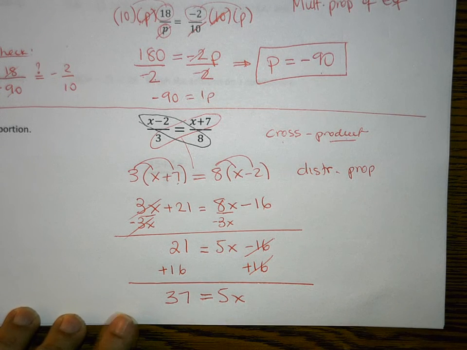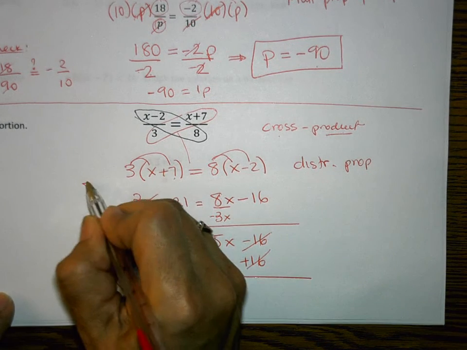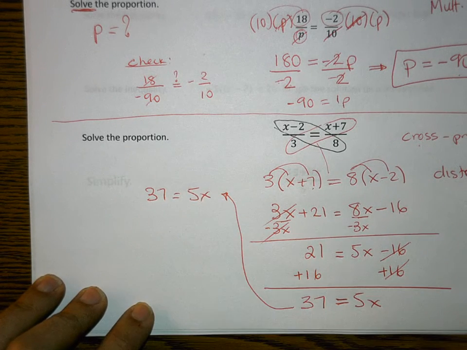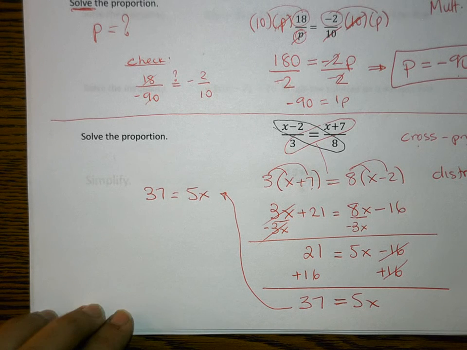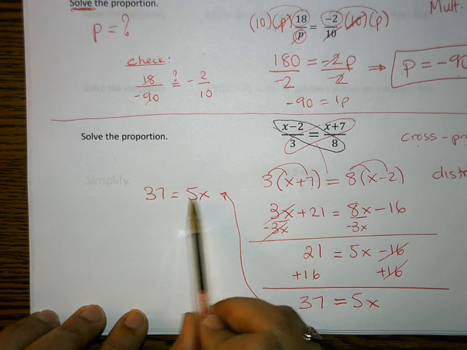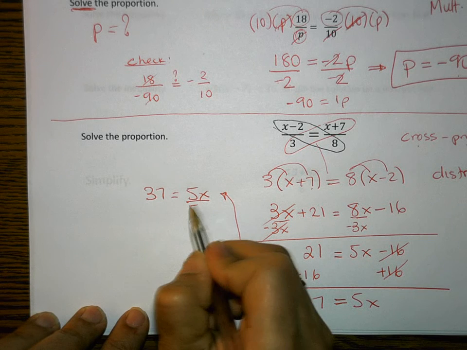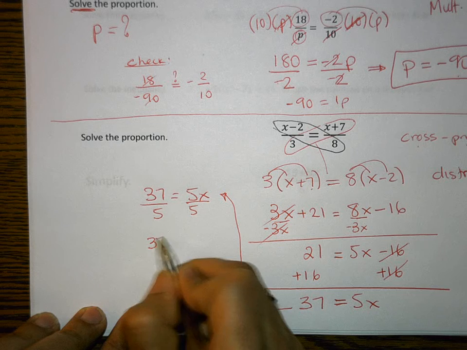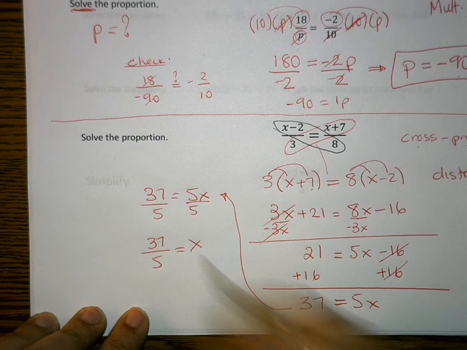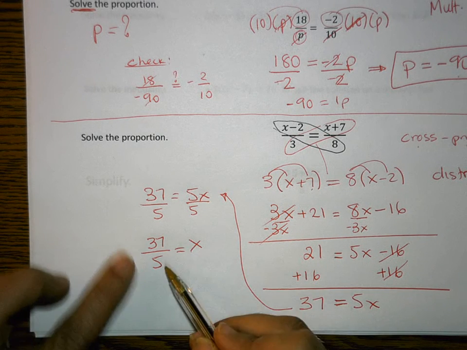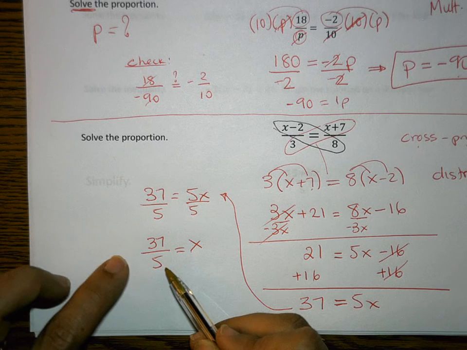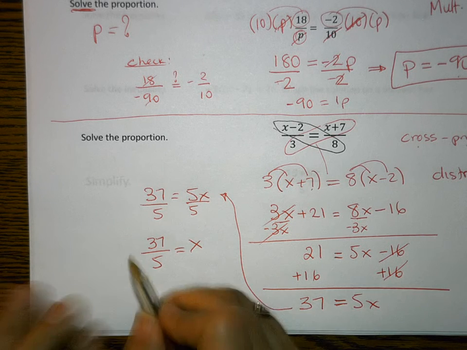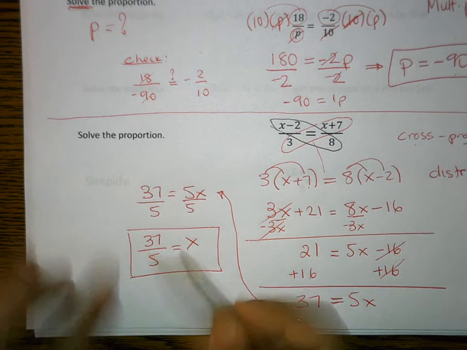So let's move all the way up here and continue. I have 37 equals 5x. I want to get x all by itself, and this is saying 5 times x, so we divide by 5. Divided by 5 on both sides, we get the fraction 37 over 5 equals x. 37 is not divisible by 5. We don't want to turn this into a decimal. We cannot reduce it by any number. So we are done. It's not a really pretty number, but it is a number.